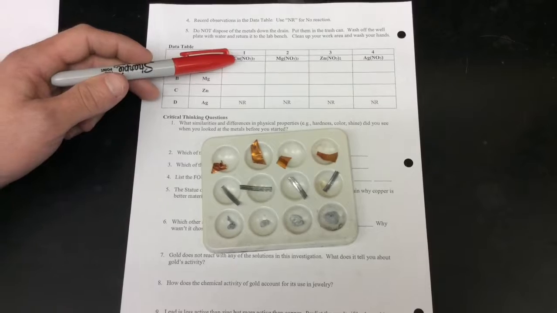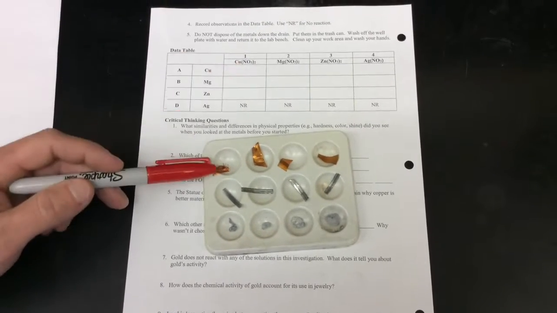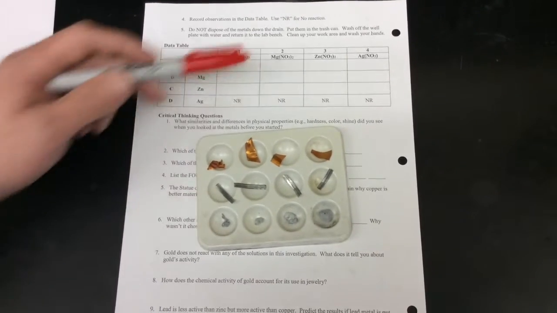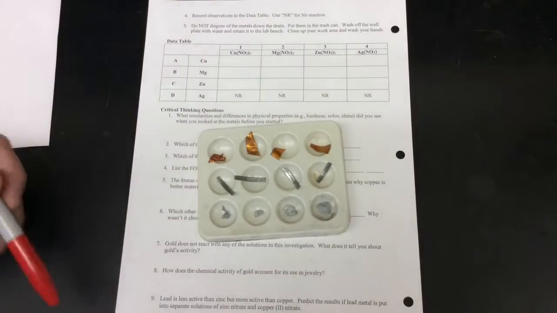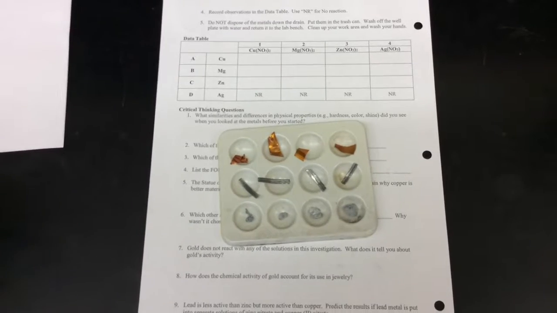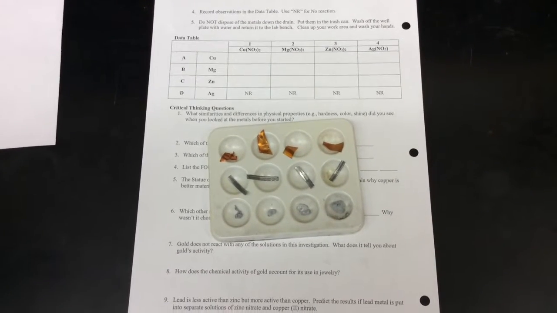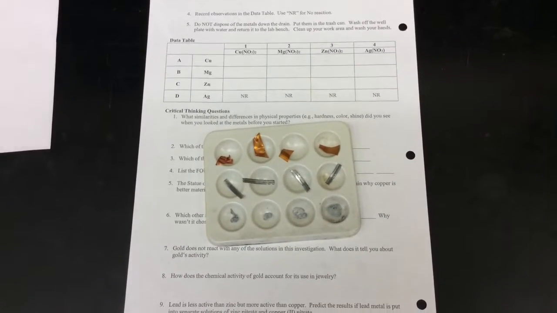In this first column, the lab says to put about 8 drops of this copper nitrate. This is a liquid. You're going to put them in that first column there. Then magnesium nitrate goes in the second, zinc nitrate in the third, and silver nitrate in the fourth. I would put all those liquids in there and let them sit for a couple minutes so that there's enough time to tell if a reaction is occurring.